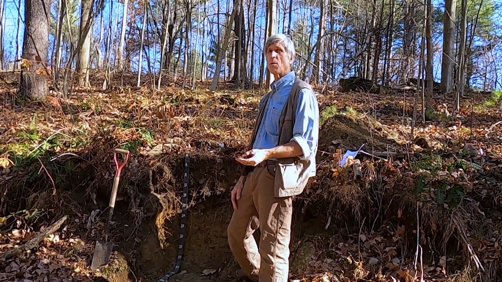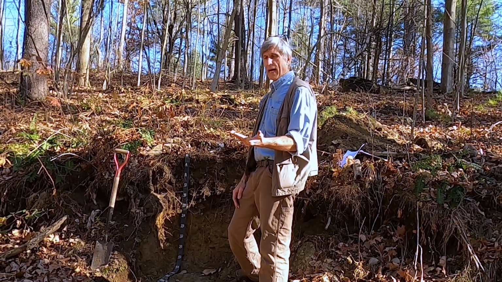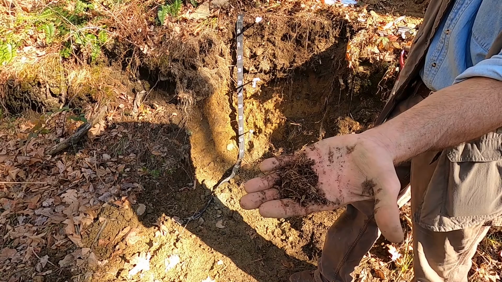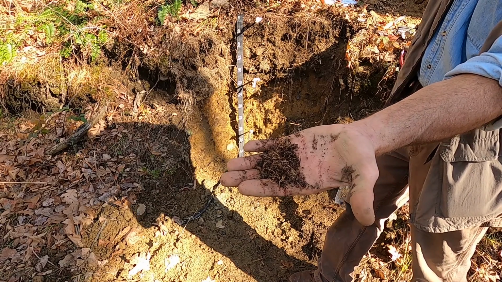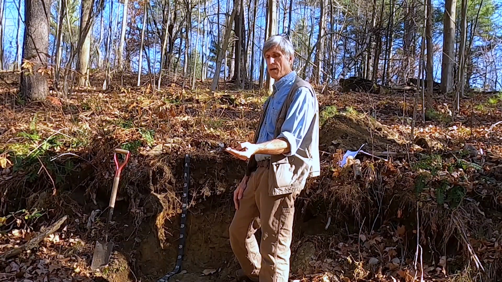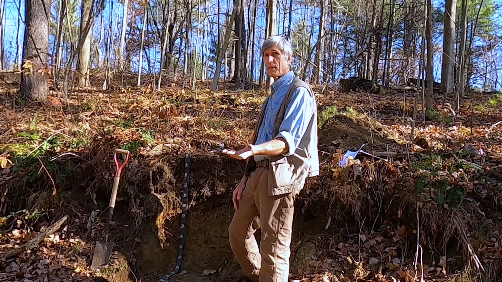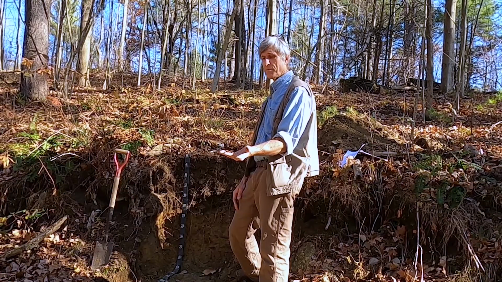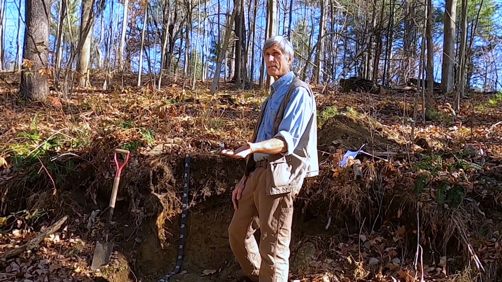Does this soil have an O horizon? I scraped off a little bit of material, probably less than a quarter of an inch, off the surface that is obviously predominantly organic material, just starting to decompose. That would be an O horizon.